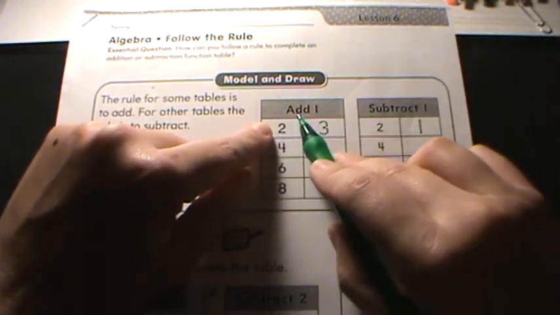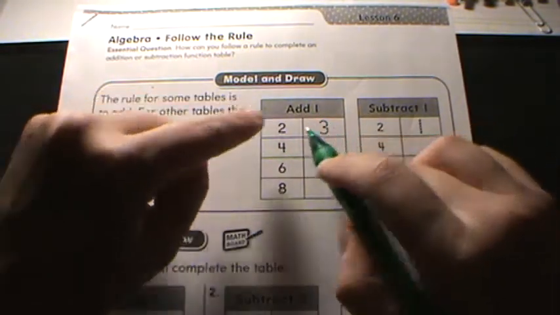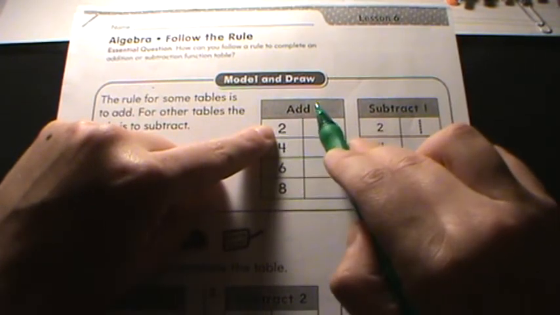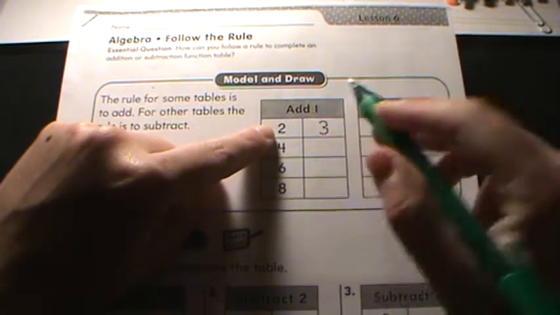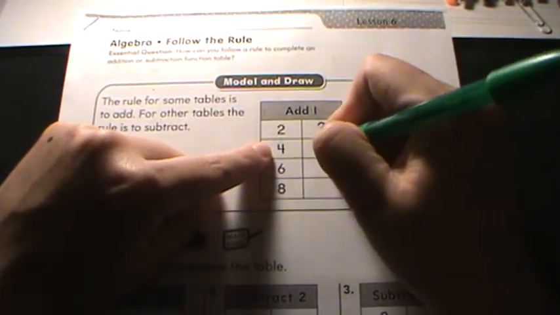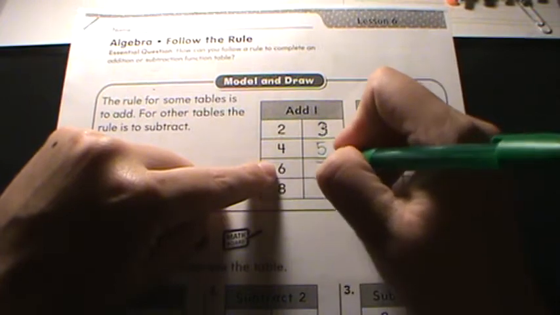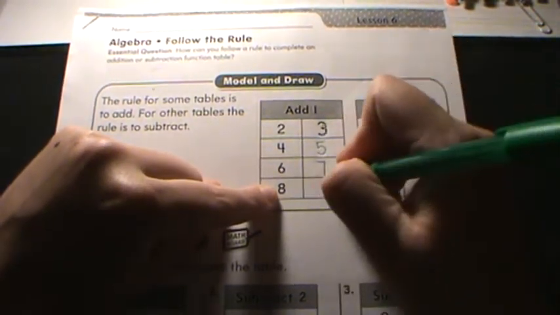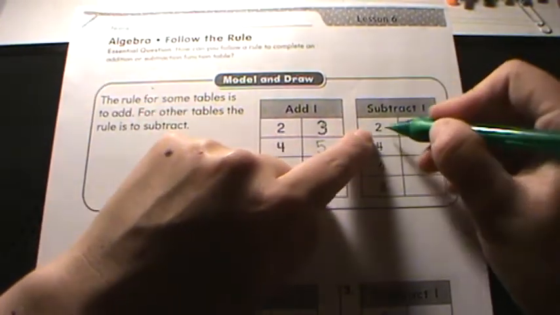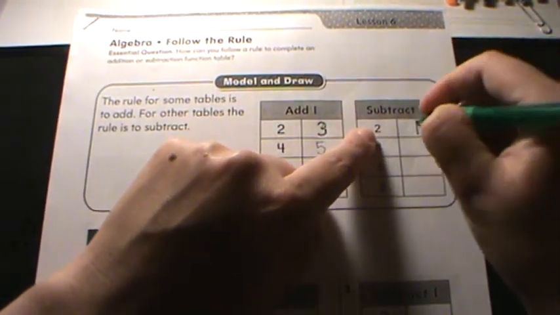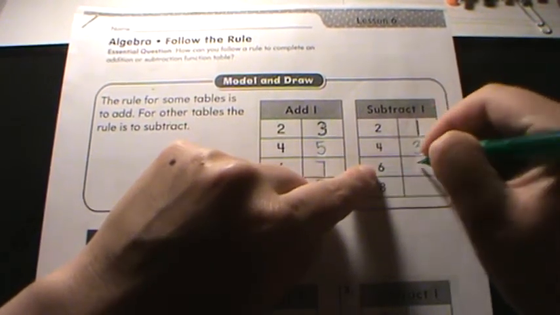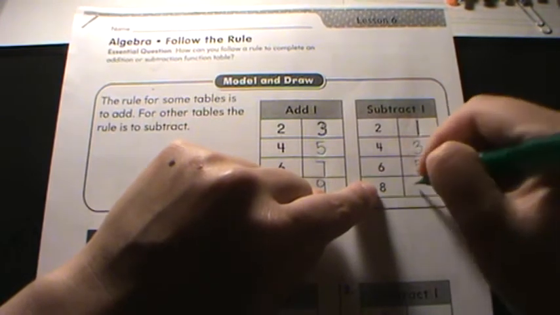So here it wants us to add 1. So we're going to try not to write that rule every time this time. We're just going to say, okay, 2, add 1. So 2 plus 1 is 3. 4 plus 1 is 5. 6 plus 1 is 7. 8 plus 1 is 9. And then we're going to subtract 1. So 2 minus 1 is 1. 4 minus 1 is 3. 6 minus 1 is 5. And 8 minus 1 is 7.